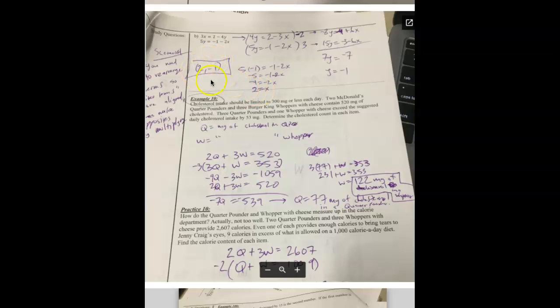And I might just test out 2, negative 1 in this top equation here. Y is negative 1, so this would be 4 times negative 1, which is negative 4. And then 2 minus 3 times 2, well, that's 2 minus 6. And 2 minus 6 is negative 4. So again, just mental math checking my answer.